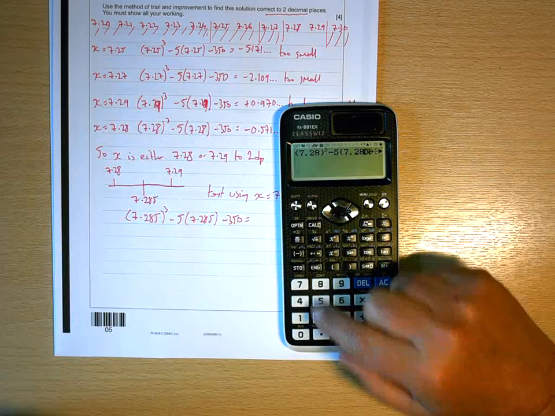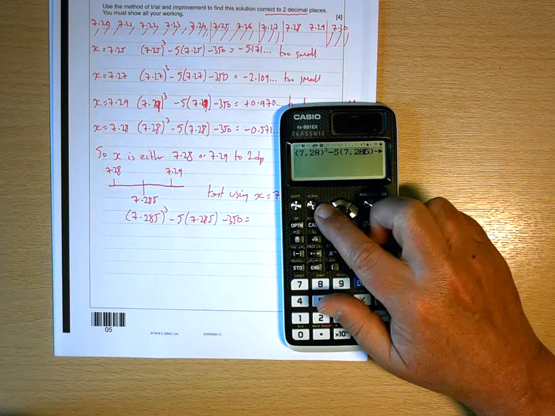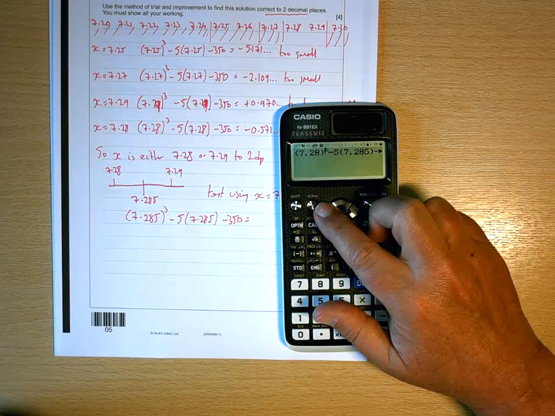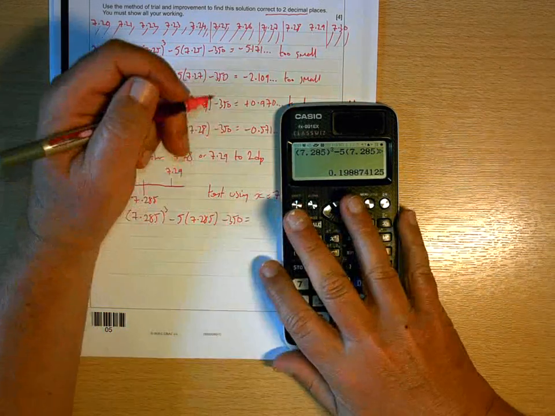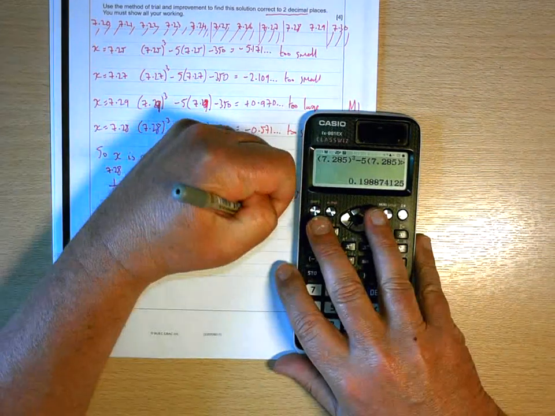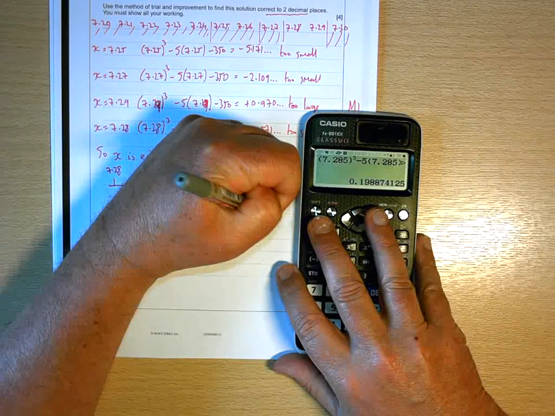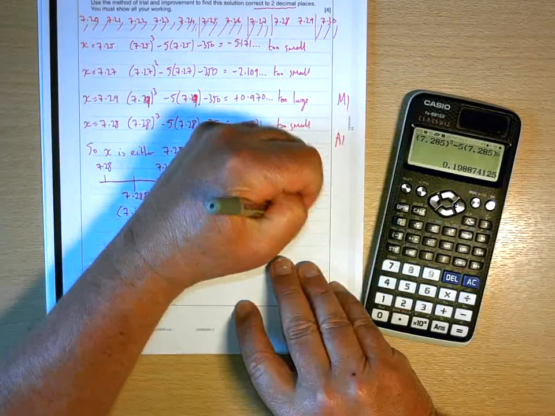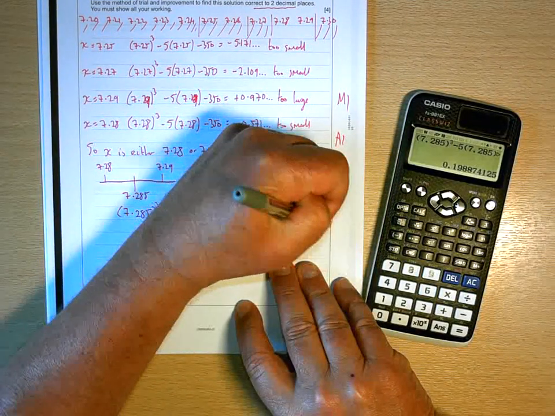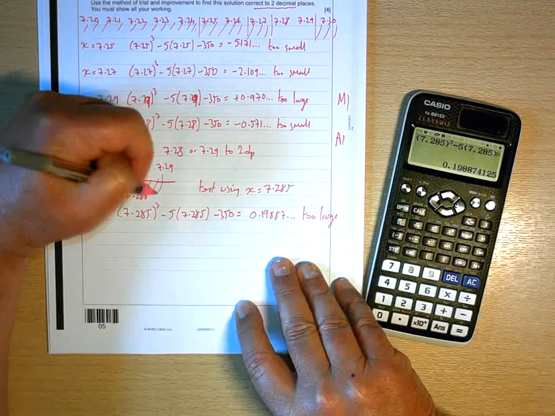Pop in a 5 there. And pop in a 5 there. And that's positive. 19887, so on, too large. So I can ignore all that.